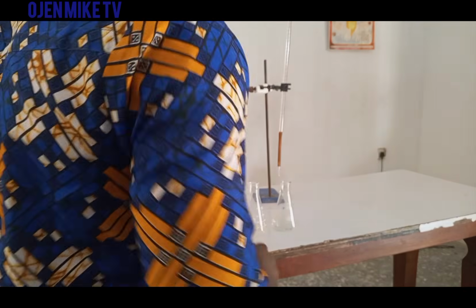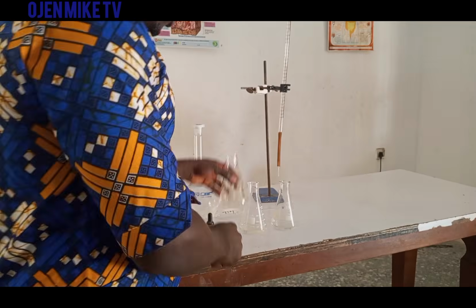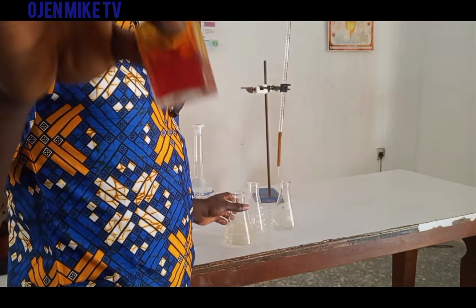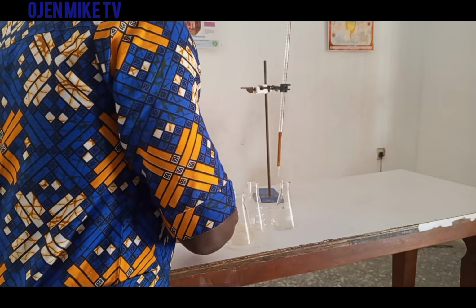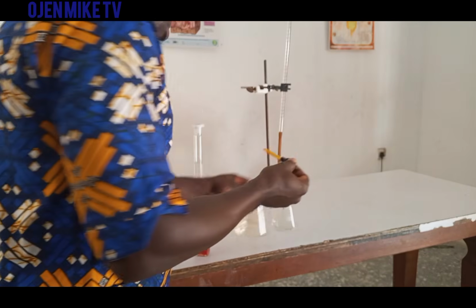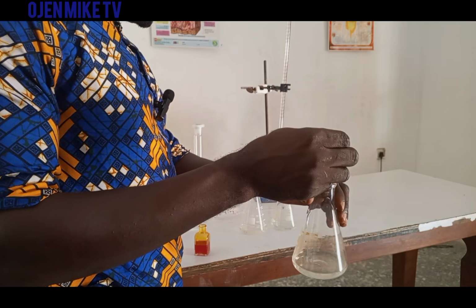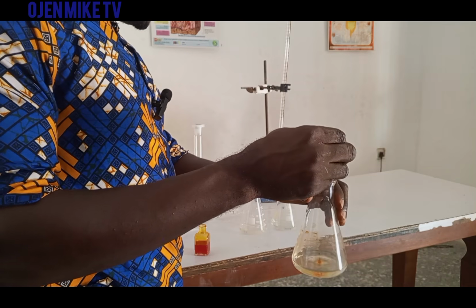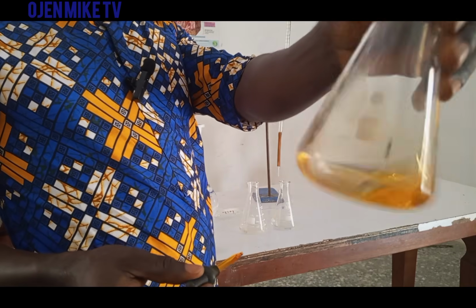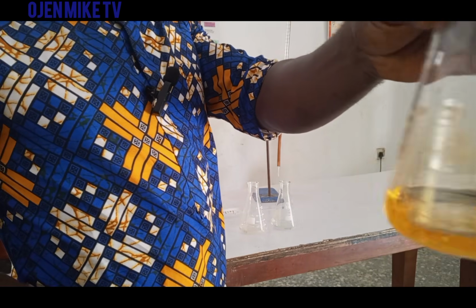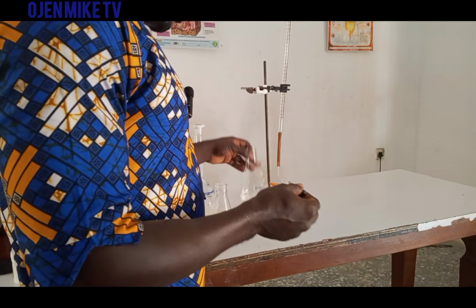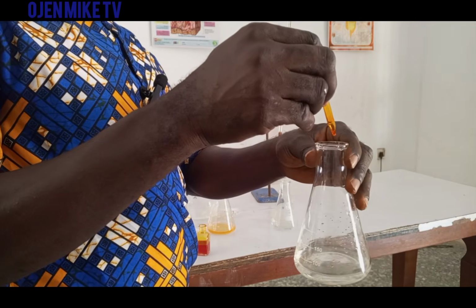The next thing we are going to do is add one drop of this indicator. Have you seen? The color is what? Orange, because what we are using is methyl orange. All right.